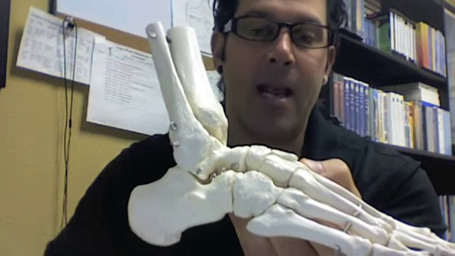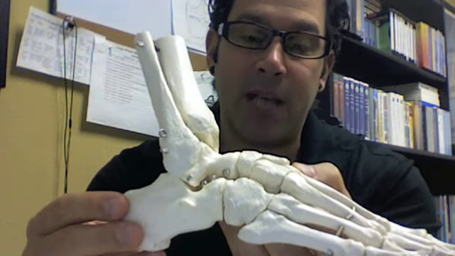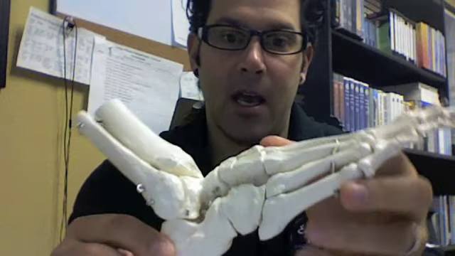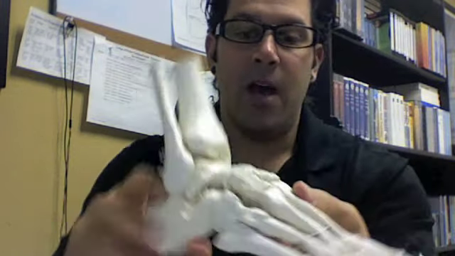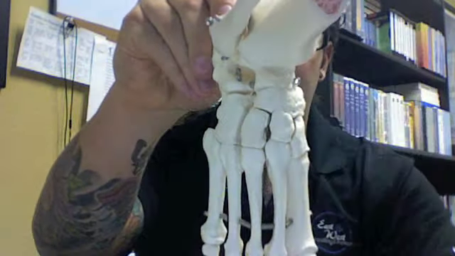Now, every time you inhale, the foot essentially dorsiflexes, meaning it goes like this. Okay? Bones actually move, and if you look at your cuboid and navicular bone, every time you inhale, they go like this. The cuboid externally rotates, the navicular internally rotates, and every time you exhale, the cuboid internally rotates, the navicular externally rotates. So every time you inhale, you actually pull in the plantar fascia.